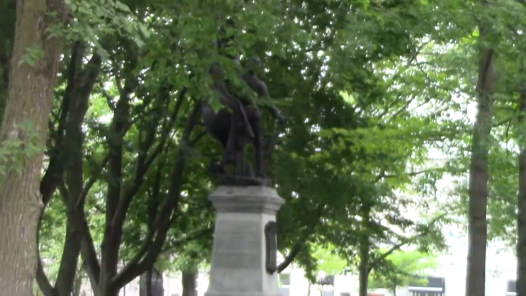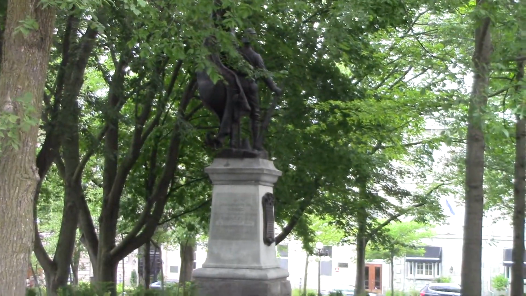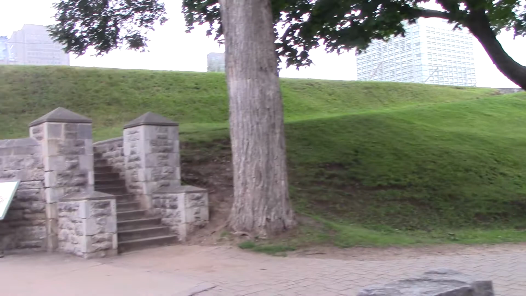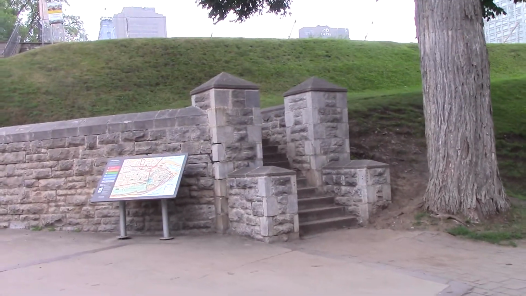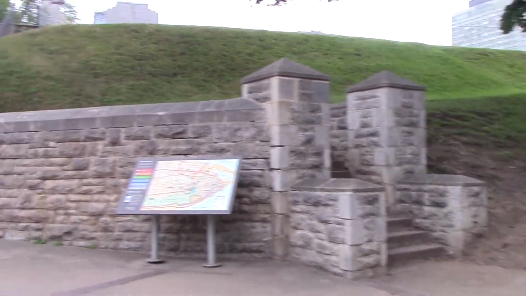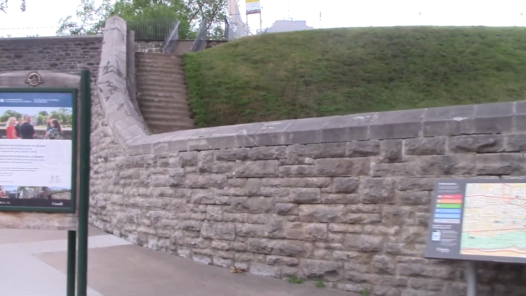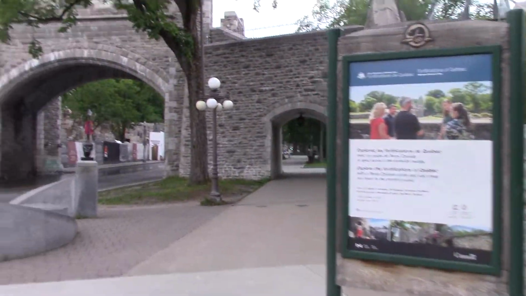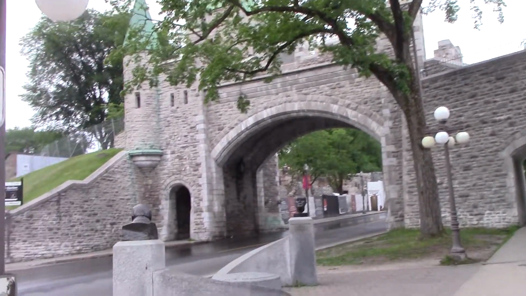So the statue to the Boer War, the South African War, is there, and that's right inside the walls of old Quebec. And now we're going to the outside of the walls of old Quebec, and this is one of the entryways.